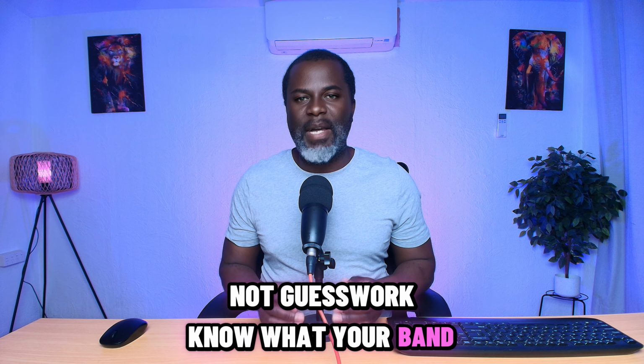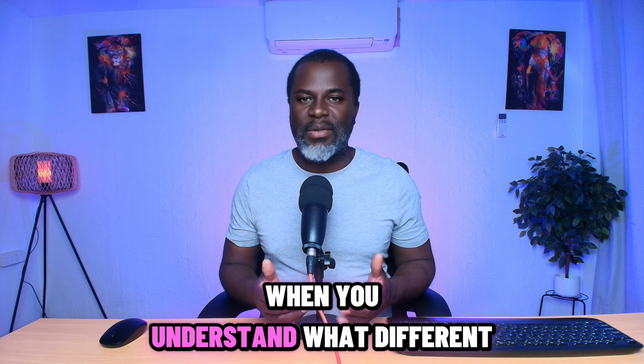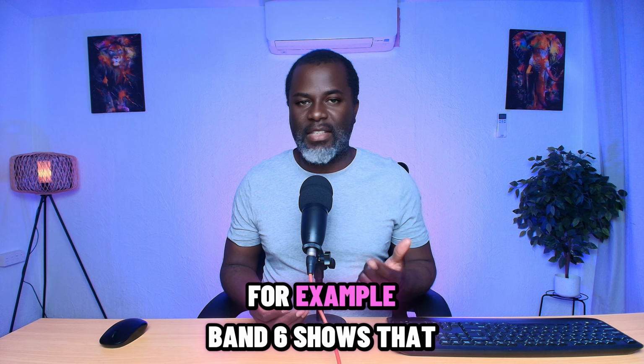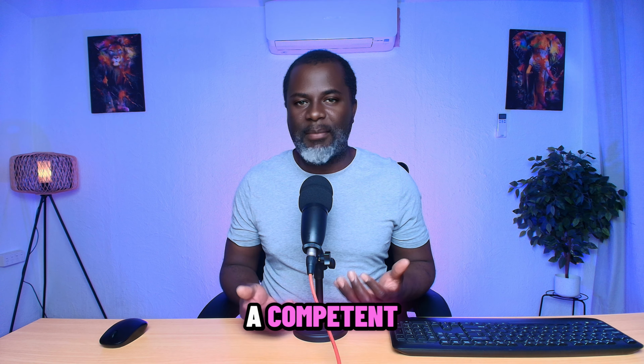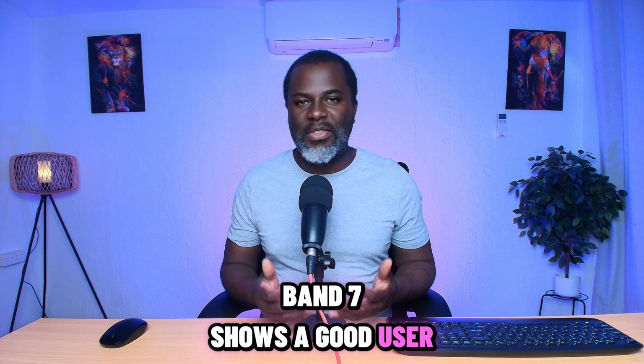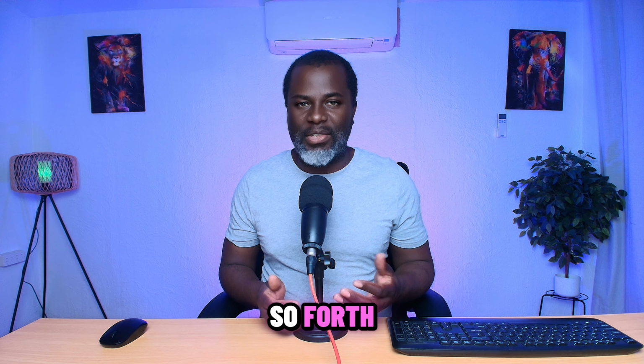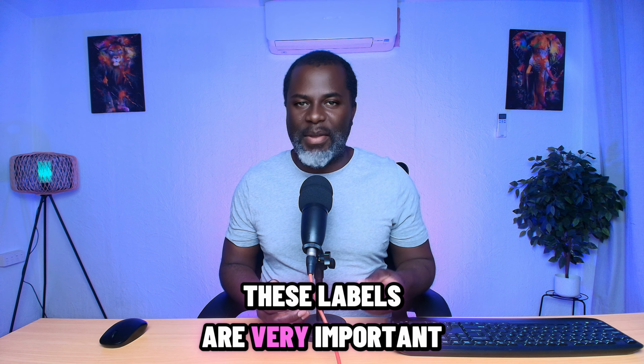Know what your band score means. A good target is easier to set when you understand what different bands represent. For example, band 6 shows that you are a competent user, band 7 shows a good user, band 8 shows a very good user, and so on and so forth. These labels are very important and they reflect the level of English.